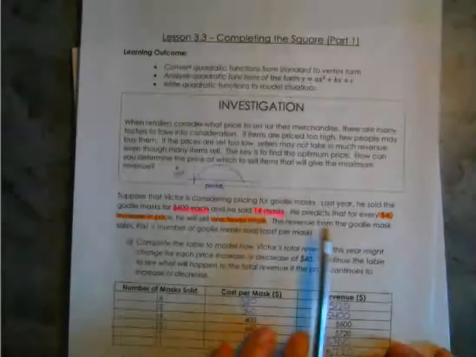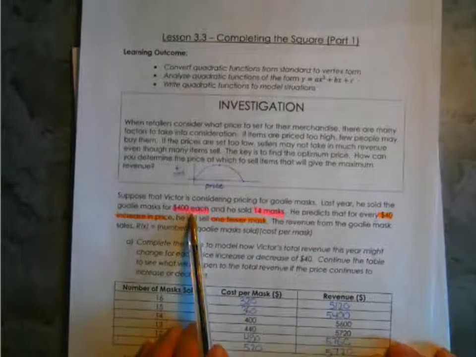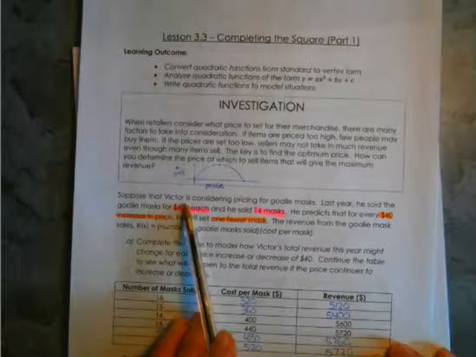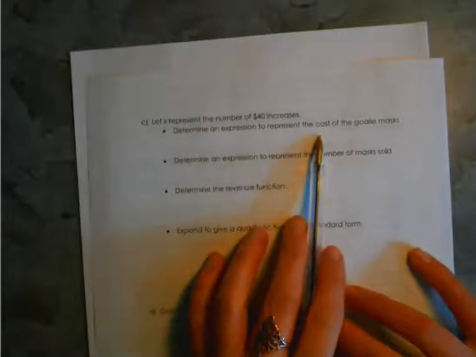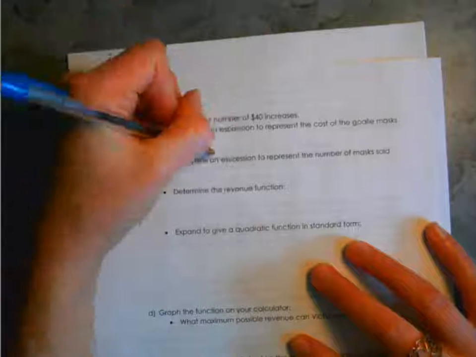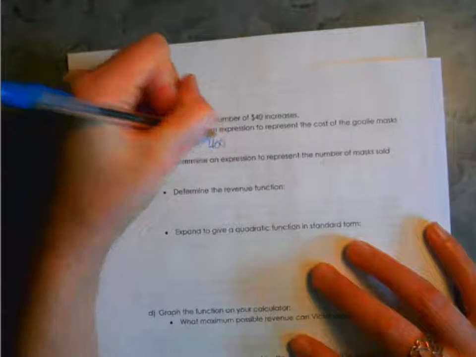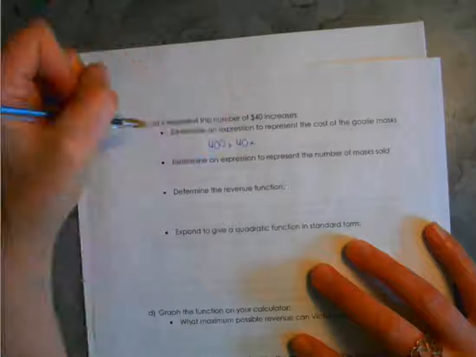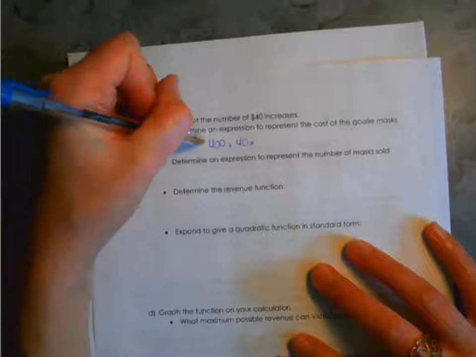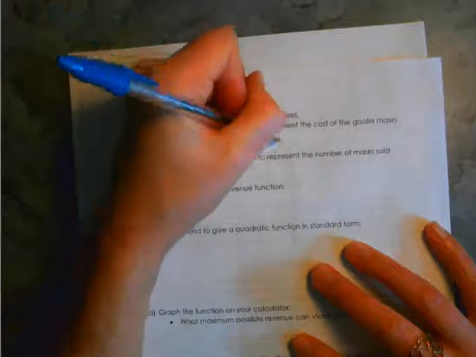Okay, now you also want to consider what the change will be, which is that if you increase the price by $40, so starting at 400 and you have a $40 increase, then you're going to have one less mask. So if we want to have an expression to represent the cost of the goalie masks, we would start out at 400, right, was our base value. And then we can add in $40 times however many price increases we have, right? And that's going to give us the cost of our mask.